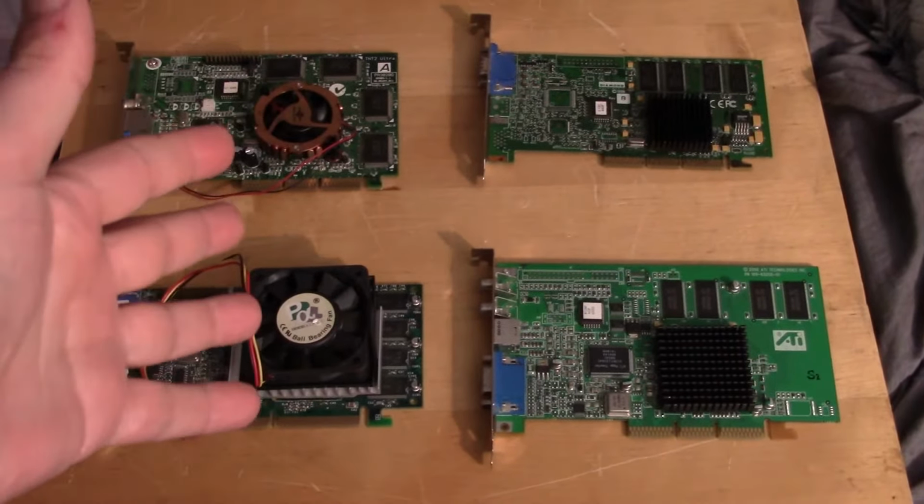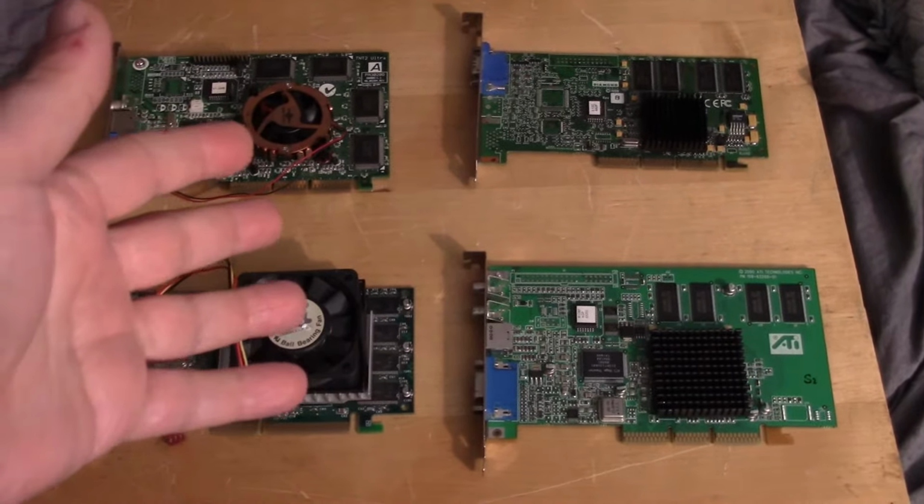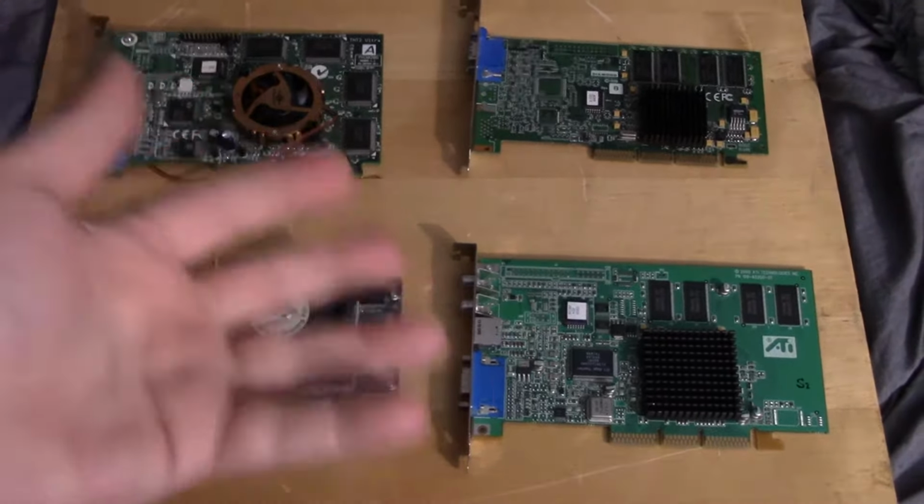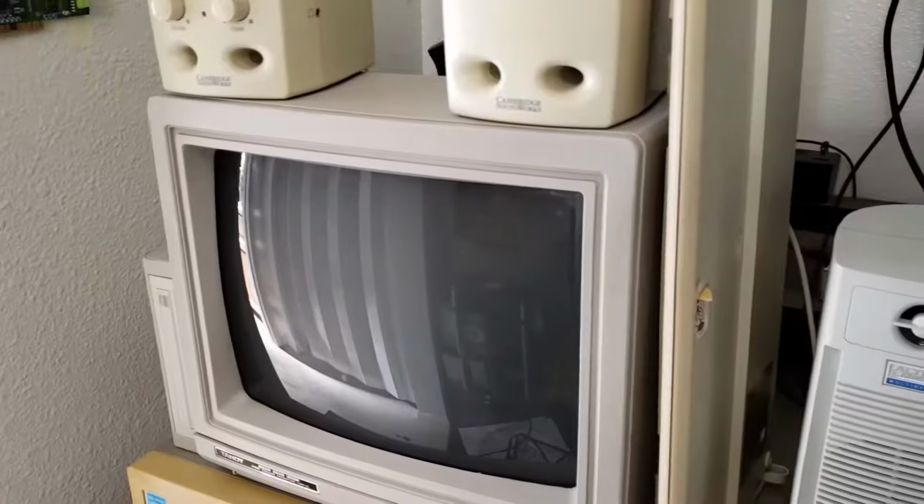Today's video we're going to be looking at 8-bit palletized textures as well as table fog and video cards that can and can't do these effects.